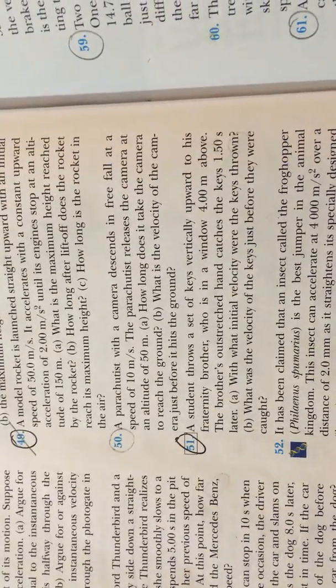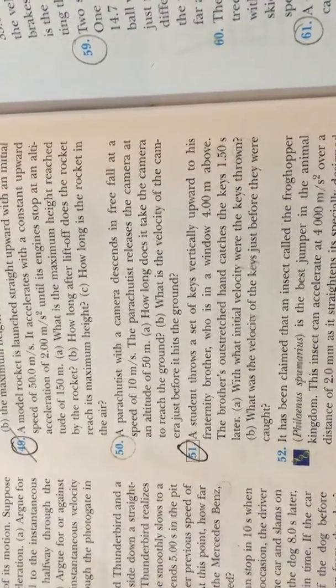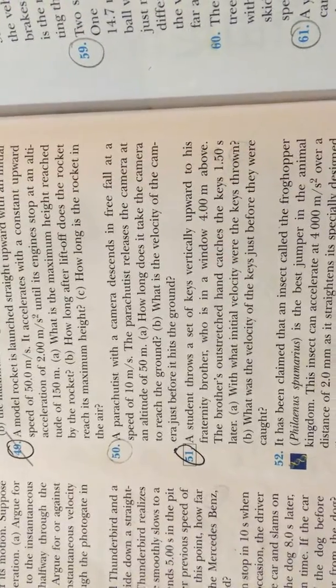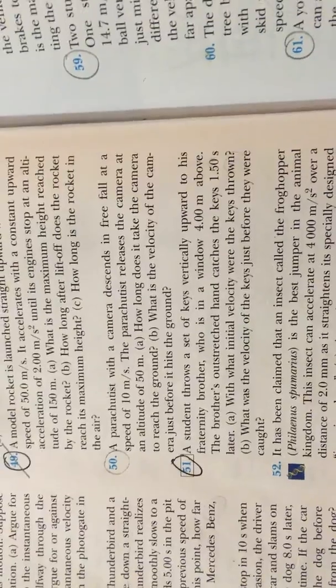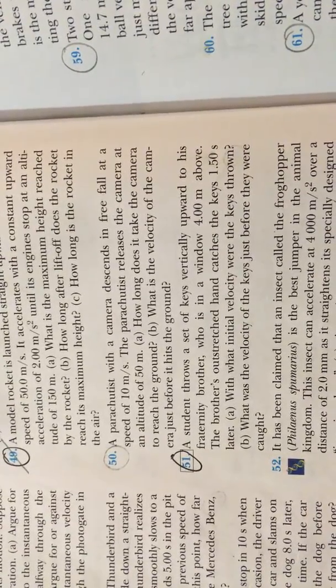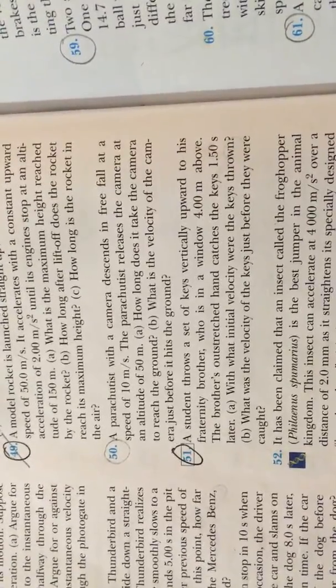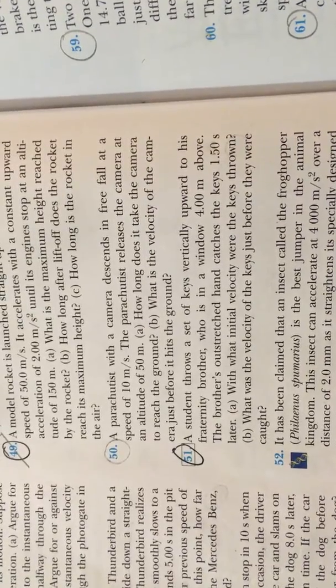A parachutist with a camera descends in free fall at a speed of 10 meters per second. The parachutist releases the camera at an altitude of 50 meters. A, how long does it take the camera to reach the ground? B, what is the velocity of the camera just before it hits the ground?